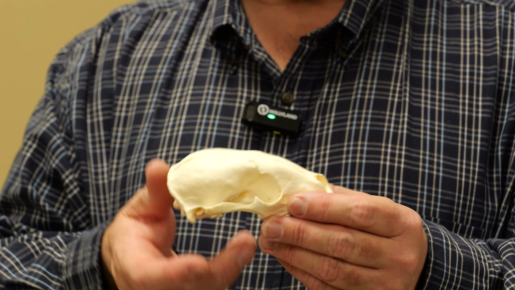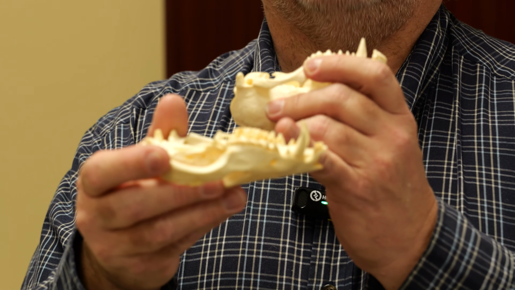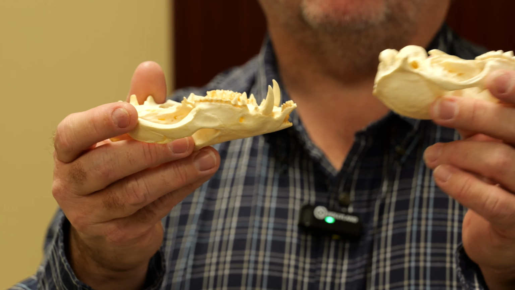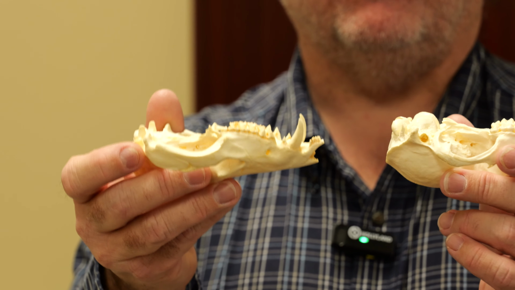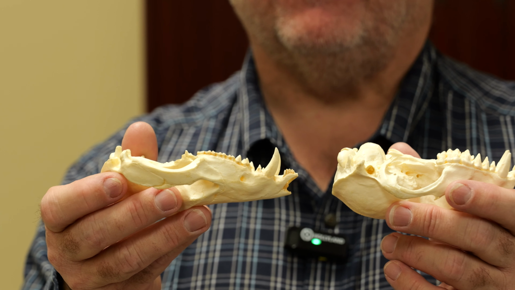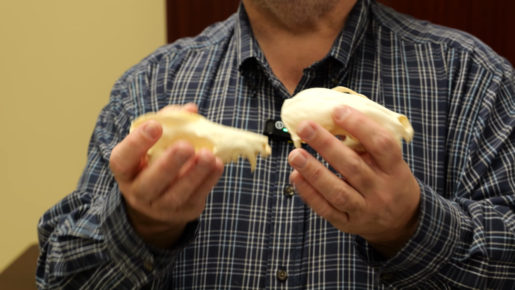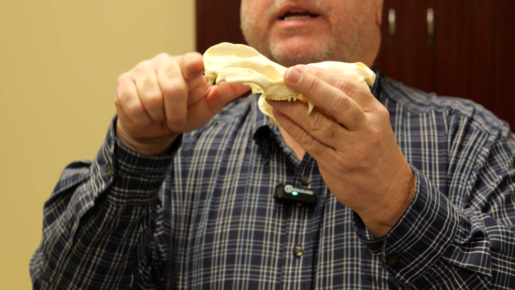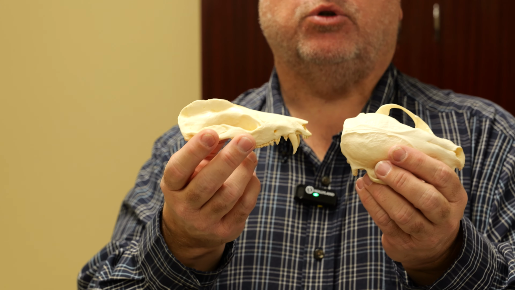So what's the differences here? Another skull about the same size. We look at the teeth on this one. We've got canines. We've got molars. The molars a lot more flattened than this one. So this one is more omnivorous. It eats more plant material, but it is an omnivore. Both of them about the same size. This one is rounding into a neck. So both of them terrestrial.